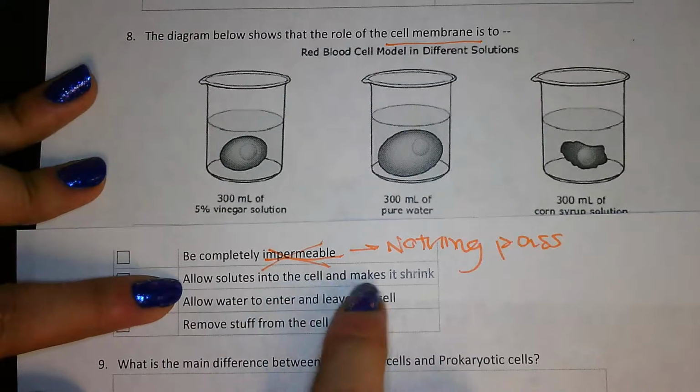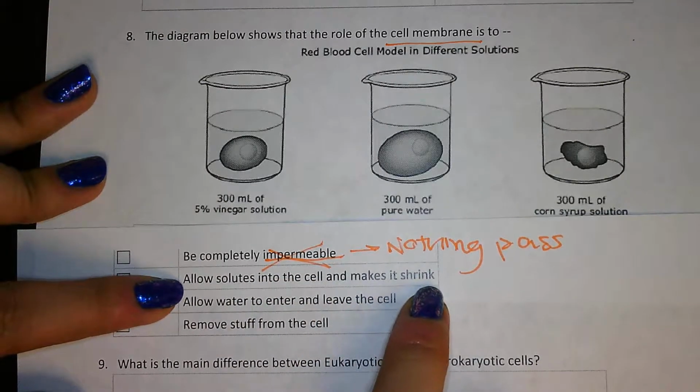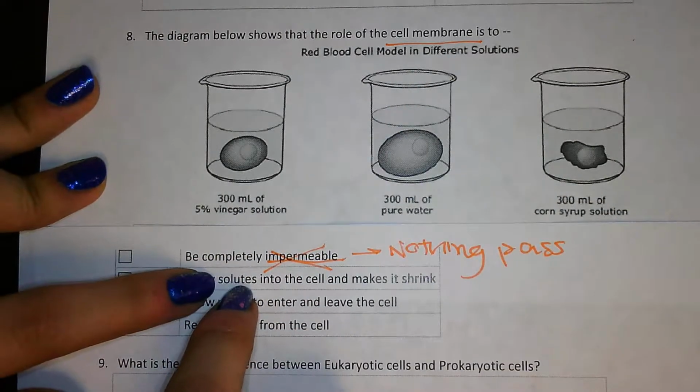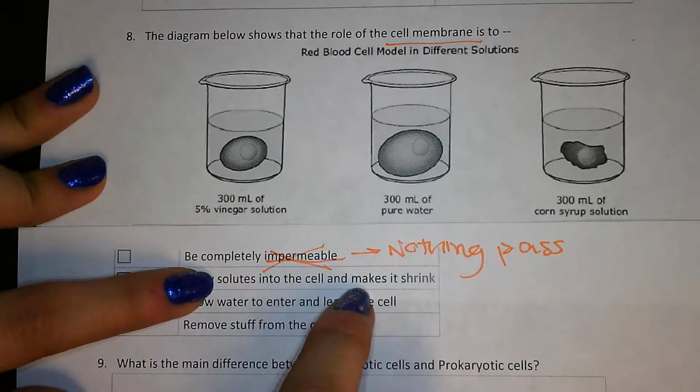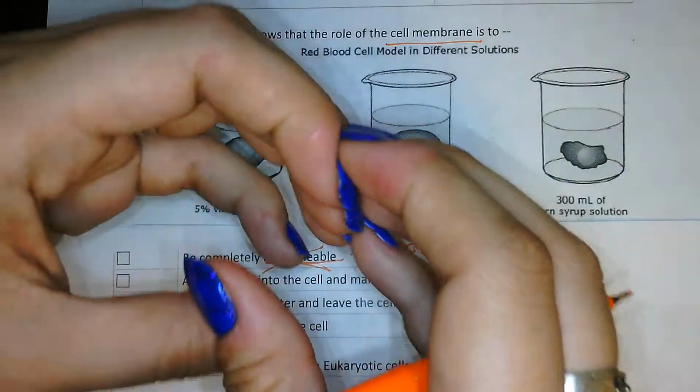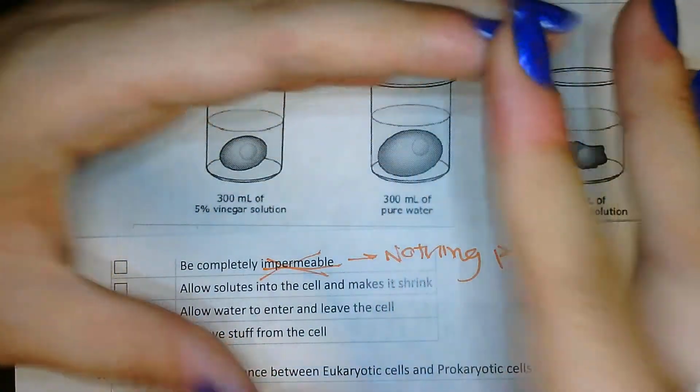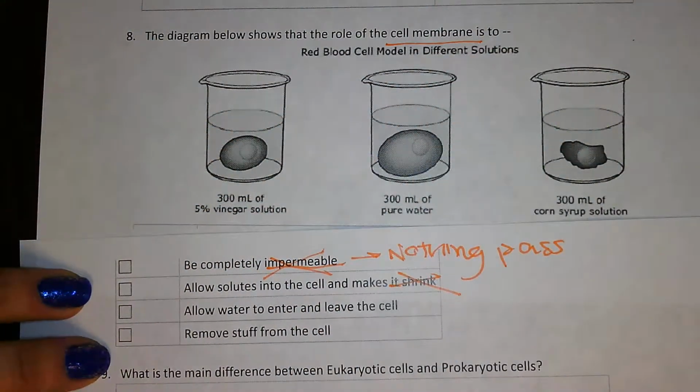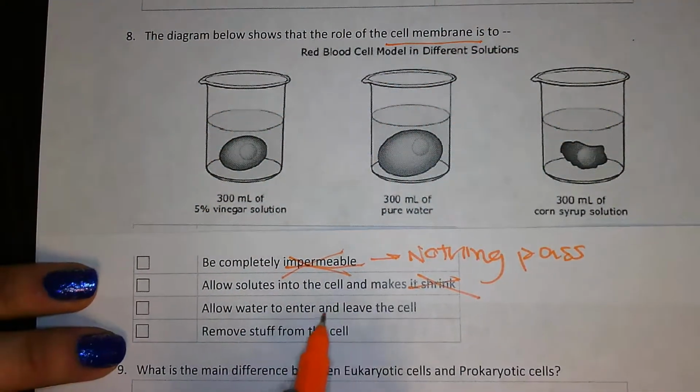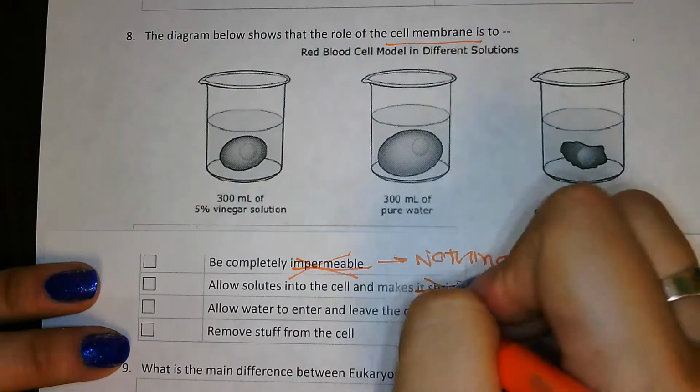Allows solutes into the cell and make it shrink. So the cell membrane could allow solutes into the cell, but if it did, it would not shrink. It would go big because you're putting things in, so it would go bigger. So this is not it because it said shrink. Allows water to enter and leave the cell. Ooh, this one looks promising.